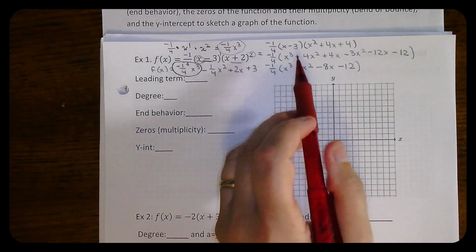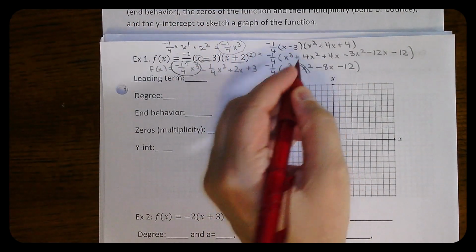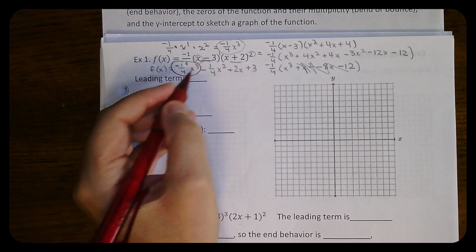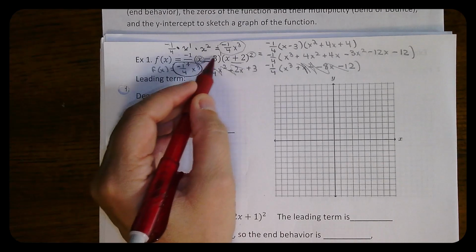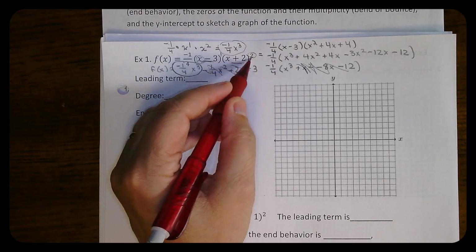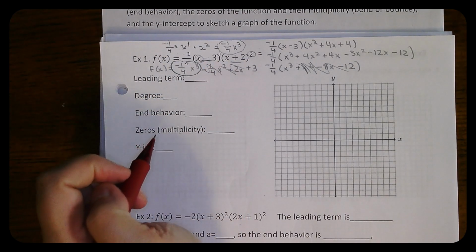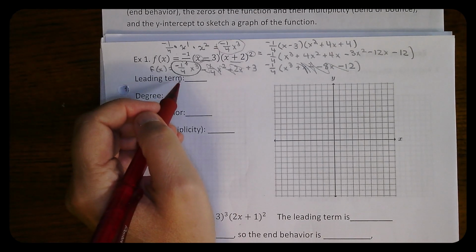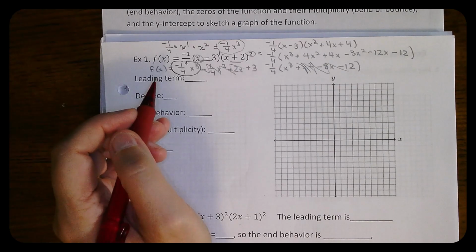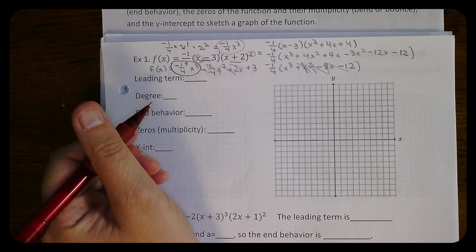So you don't need to multiply all this out because I could care less about anything but the leading term. So all you have to do is multiply the constant times the leading term to its power times the leading term to its power. Okay, so the leading term is negative 1/4 x cubed. So go back to the front page and you've got to memorize this.